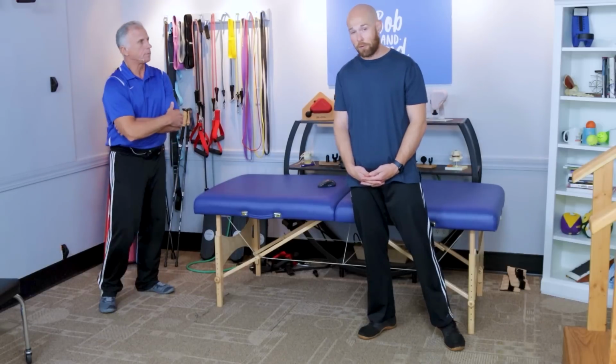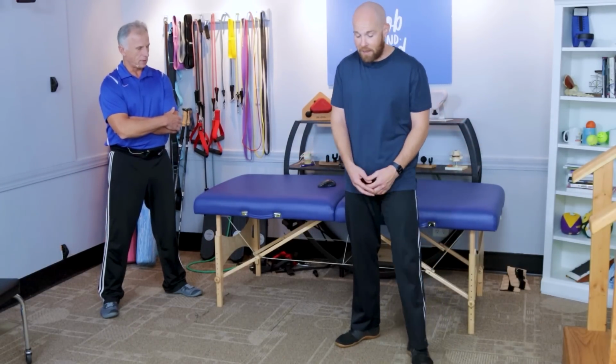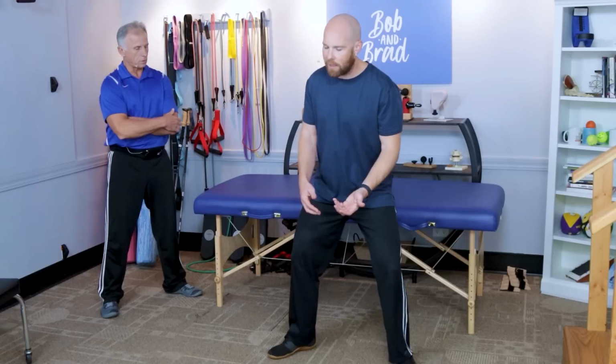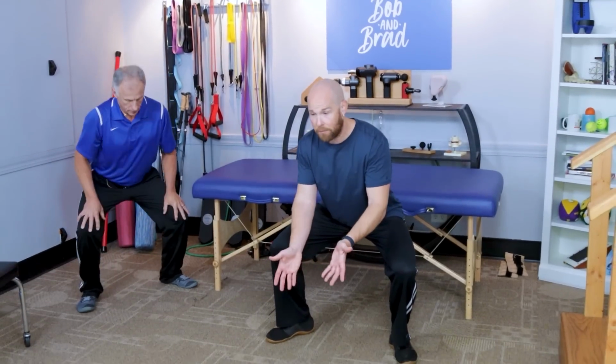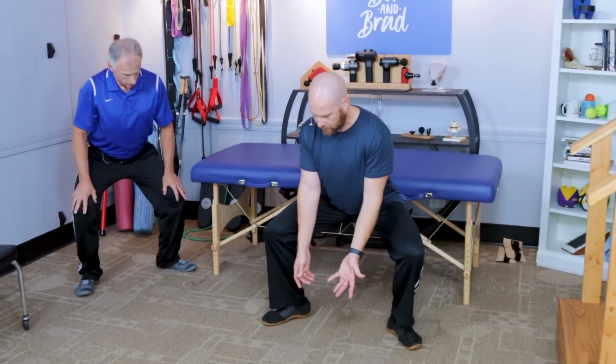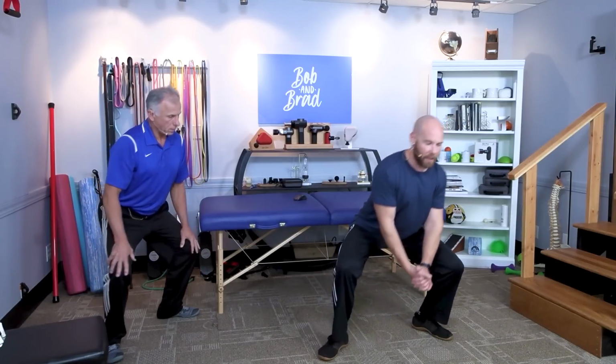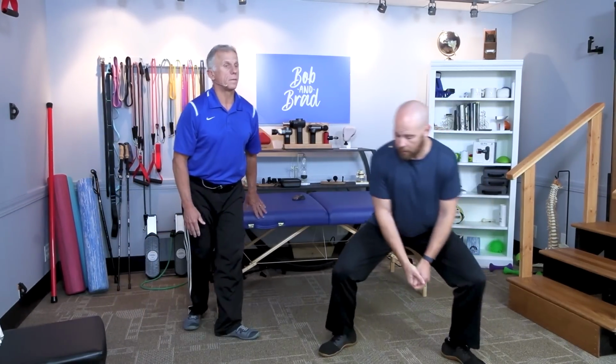So this is called the Childress test. Essentially, you're walking like a duck for 5 to 10 feet. So you're going to get in some sort of squat position, whatever is comfortable for you. Notice my legs are kind of out to the side like this, and then you're just going to walk like a duck. If you're feeling some pain in the knee, it could be a meniscus.